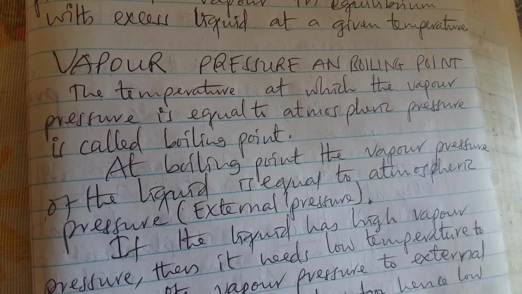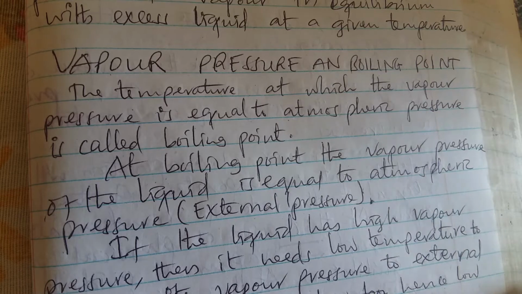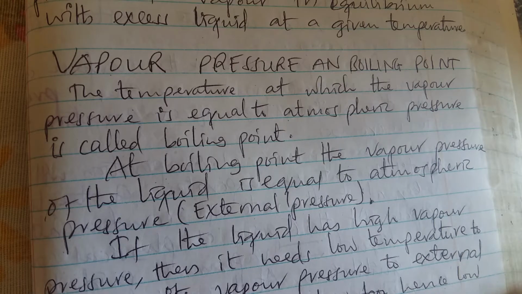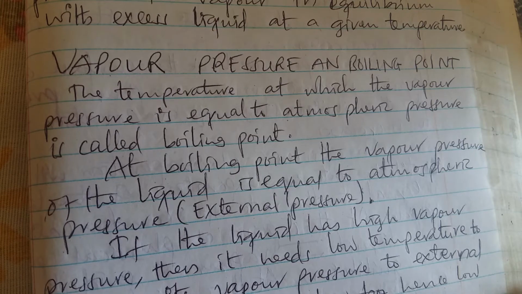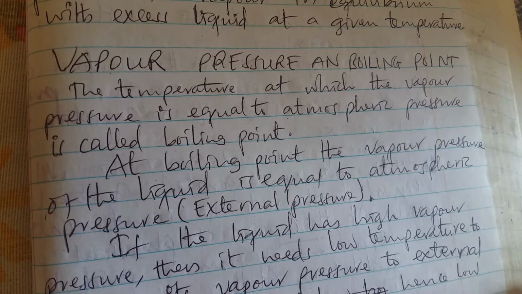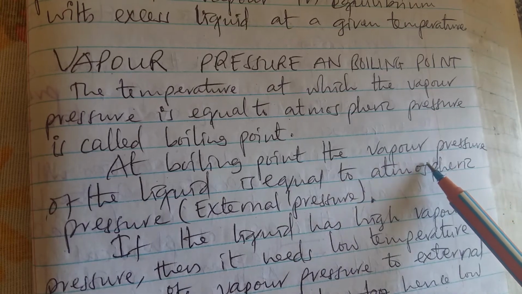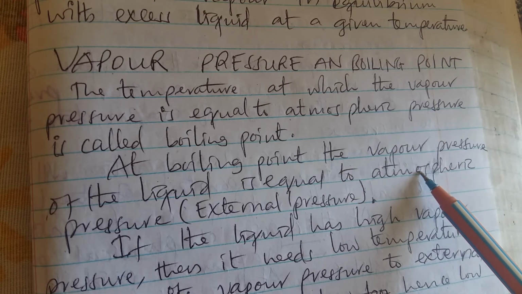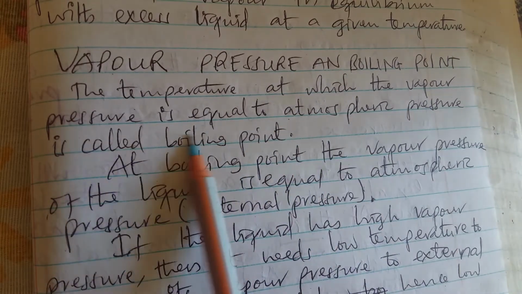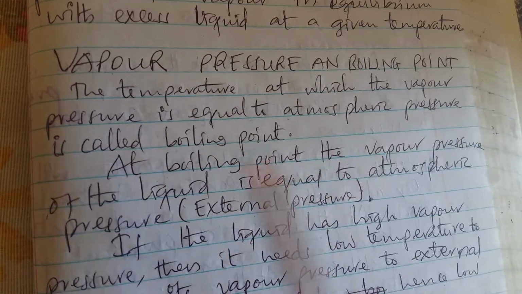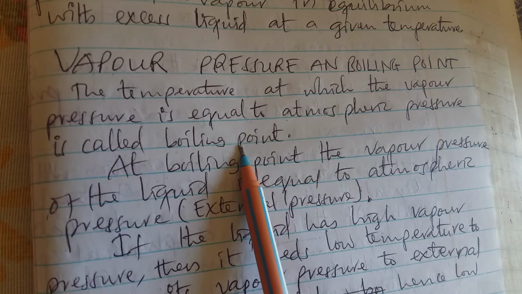Welcome back, friends. In this video we are going to discuss the concept of vapor pressure in relation to boiling point, and then we will move to the two component liquid system. As we said in the previous section about the vapor pressure and the saturated vapor pressure, the temperature at which the vapor pressure is equal to the atmospheric pressure is called the boiling point.